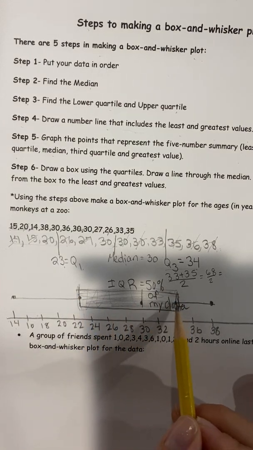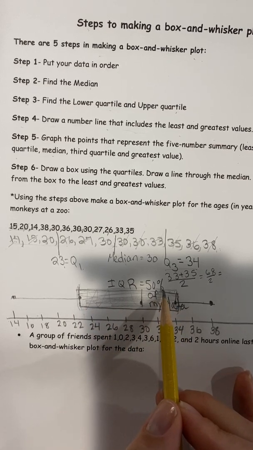And you could say, well, that's my box, so that's 50% of my data.